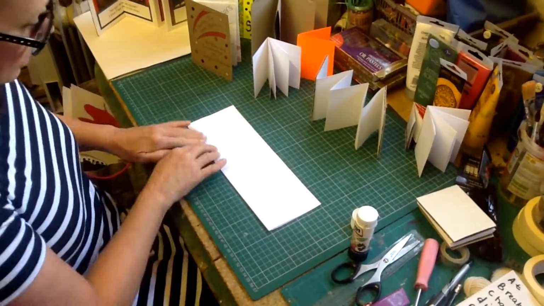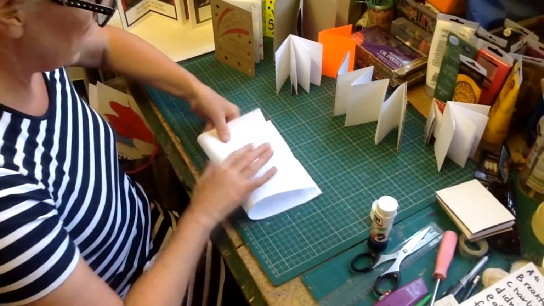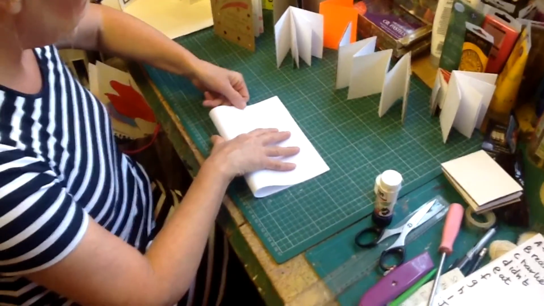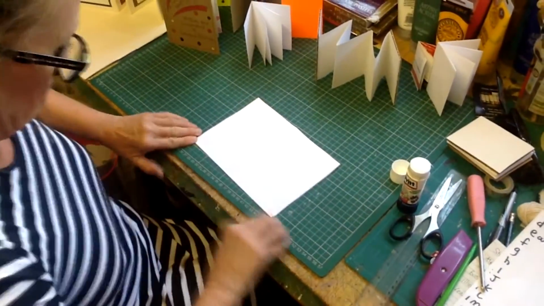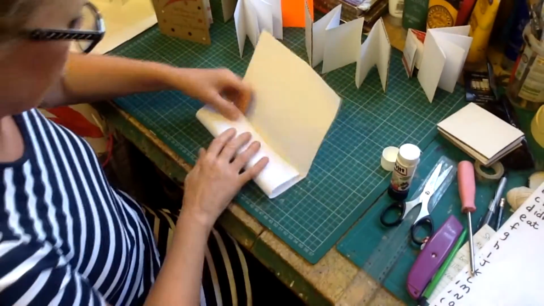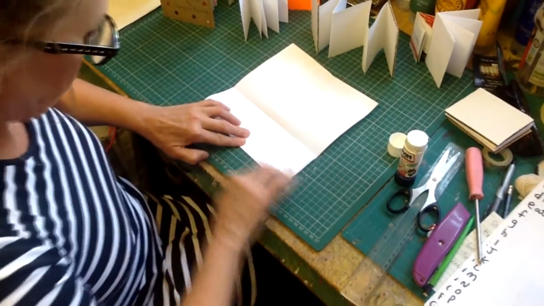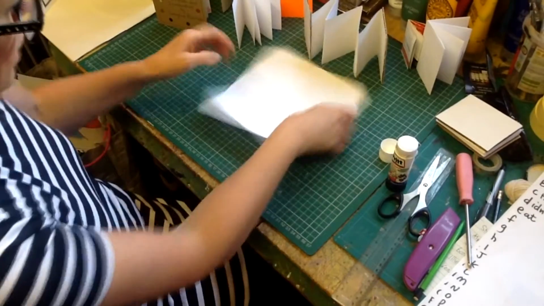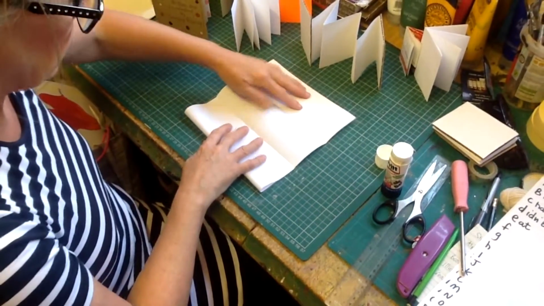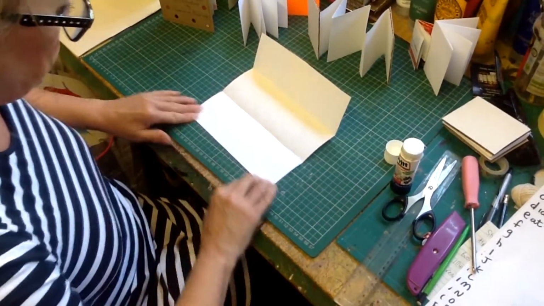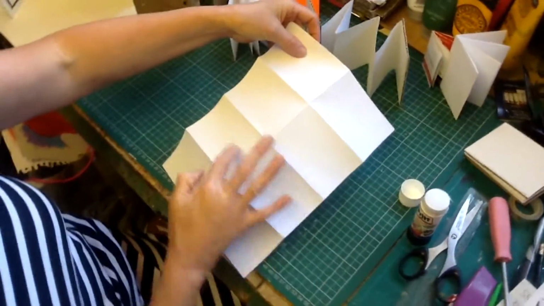So fold it in half again, open it up, fold it in half the other way, match up the edges, open it up, fold it in half, fold this flap into the middle there. So by the time we've done all our folds, we should have 8 little folded sections on our piece of paper. Open that so we know where the middle is, like so. And then we've got our 8 little sections.